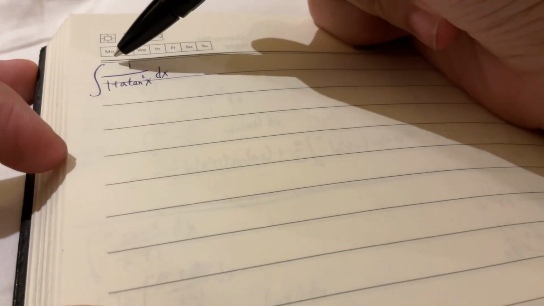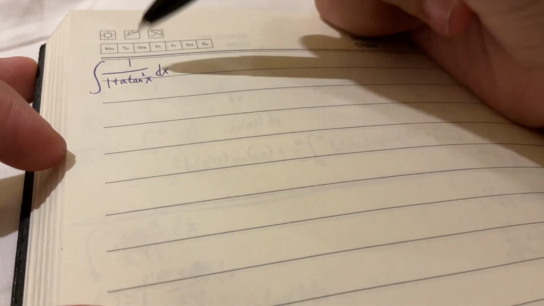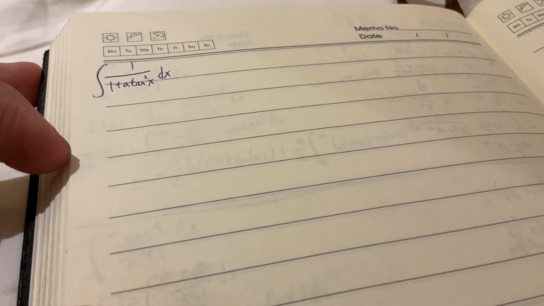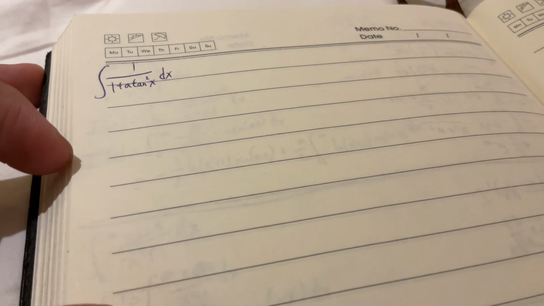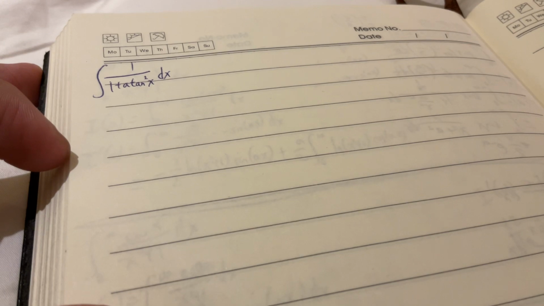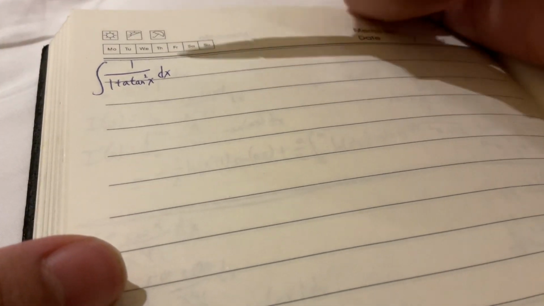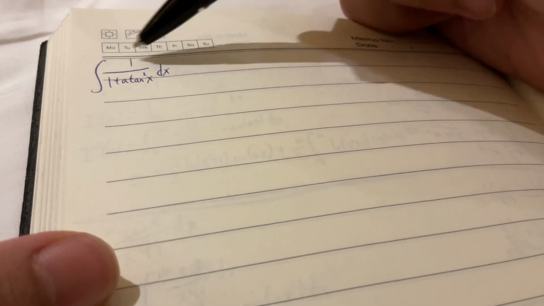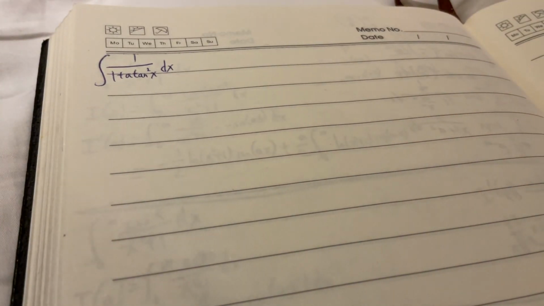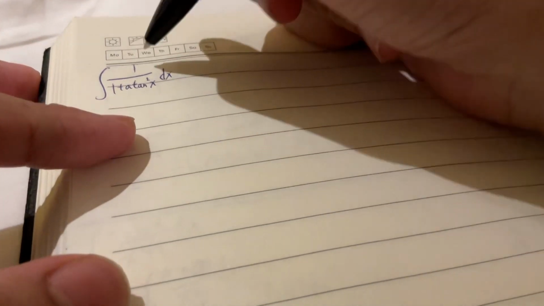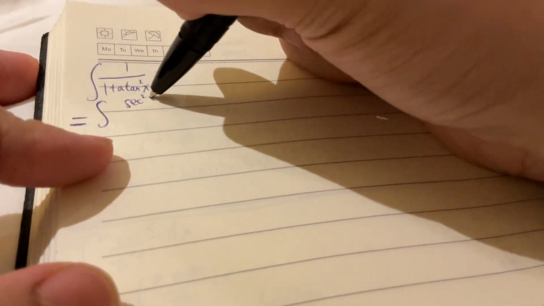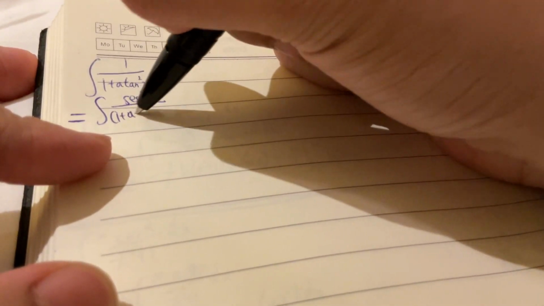If at the top we get a secant square x, we can let the variable t be equal to tangent x, right? And then dt is just equal to secant square x dx, right? We want the top to be our secant square x dx, right? So I would like to multiply by secant square x on both the denominator and numerator, and then you get secant square x over 1 plus a times tangent square x times secant square x dx, like that.